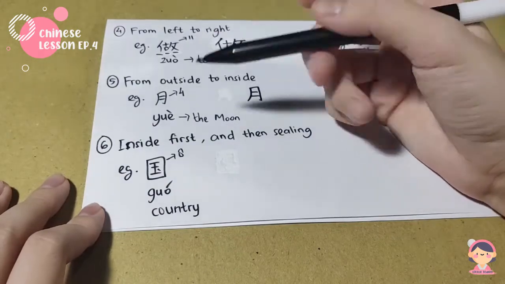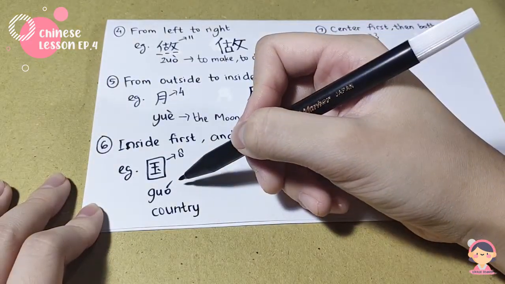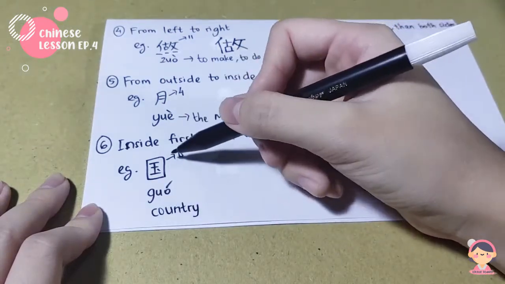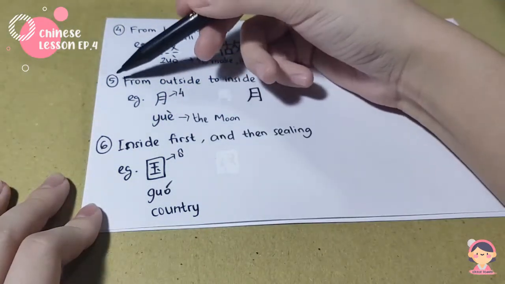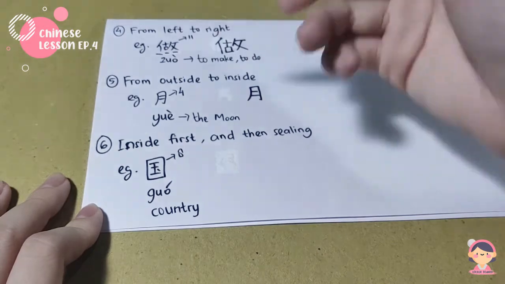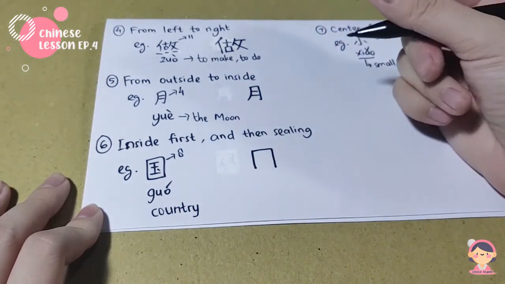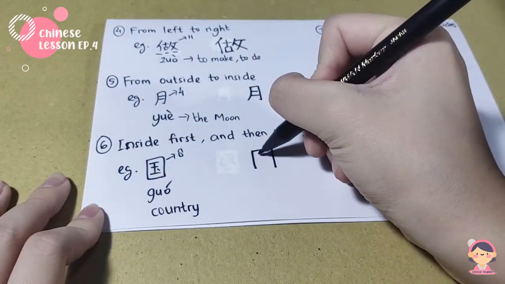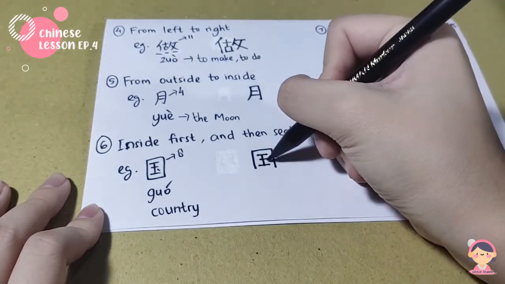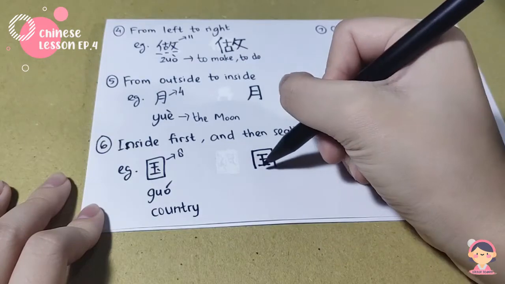Rule number 6 is we need to write the inside first and then the ceiling. For example, 国 is country and it has 8 strokes. And we learned before in rule number 5, we need to write the outside and then the inside, right? So we write this first. 1, 2. And then we write the inside. 3, 4, 5, 6, 7. And after we finish writing the inside, we can seal it.